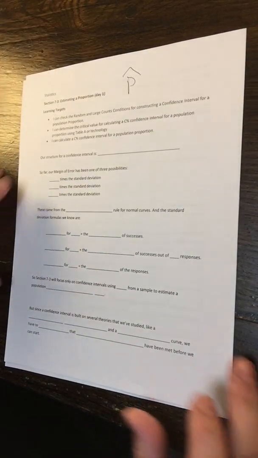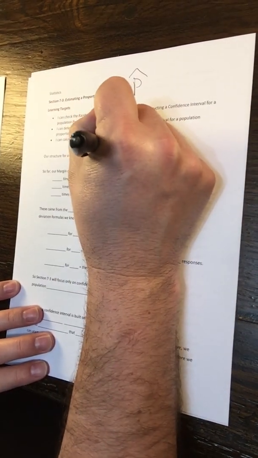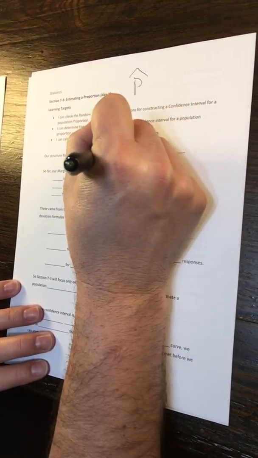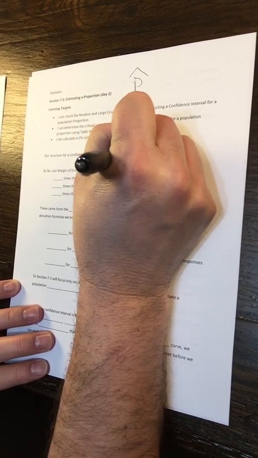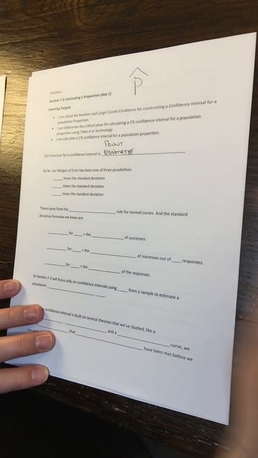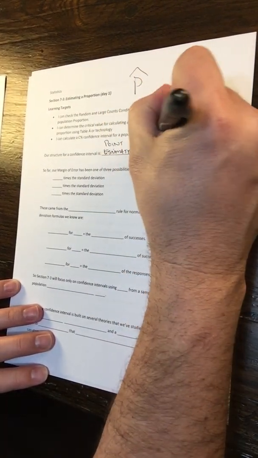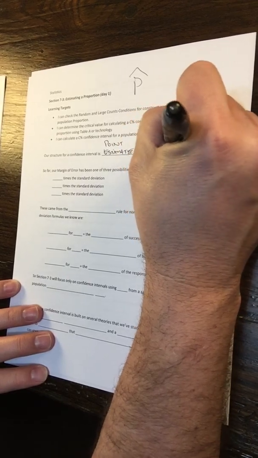In section 7.3, our structure for a confidence interval goes like this. Point estimate. The point estimate is the p-hat or the x-bar. In this case, that's going to be a p-hat every time. And then plus or minus what we've been calling the margin of error.